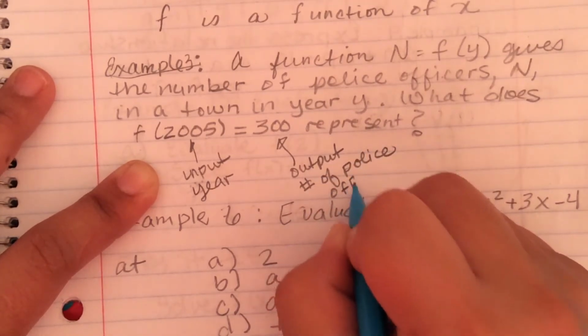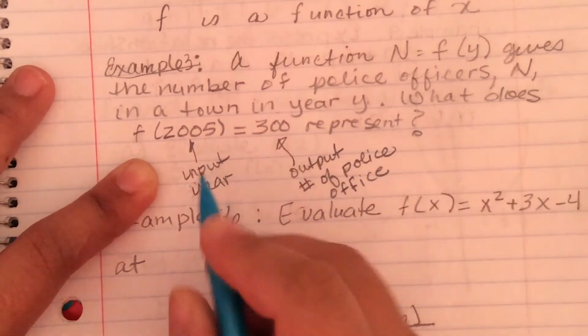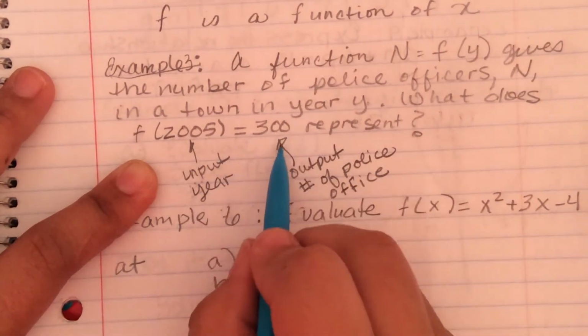So this town in 2005 has 300 police officers.